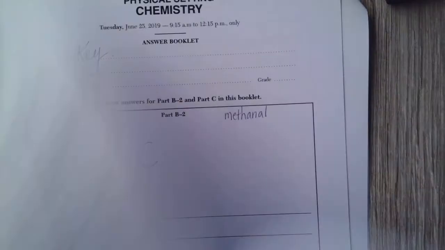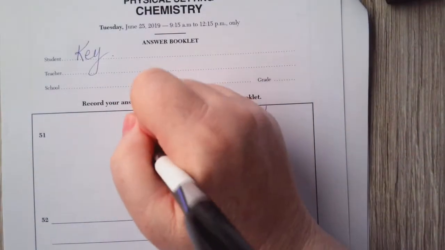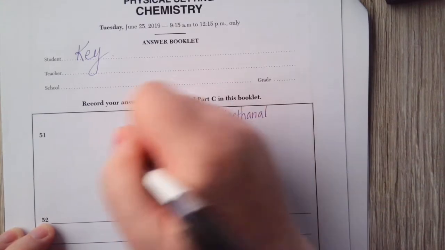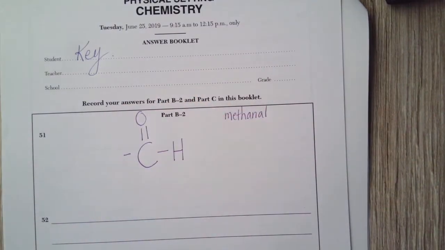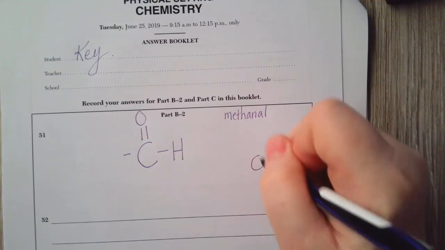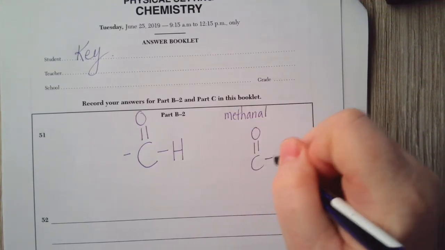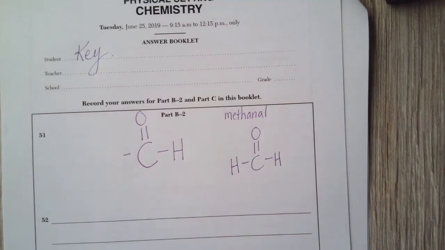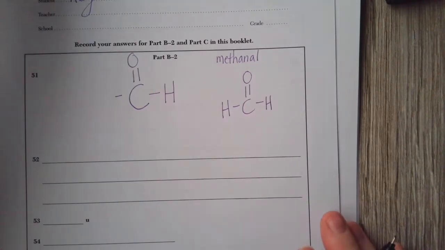Now I only have 1 carbon, so all I have to do is on that carbon make it look like what it said for the functional group. You could put an H here or not, so like this, just to be sure. Okay. All right, let's move on to the next question.